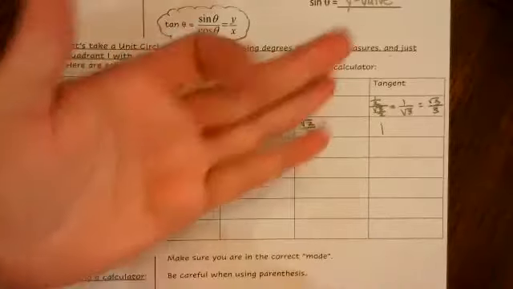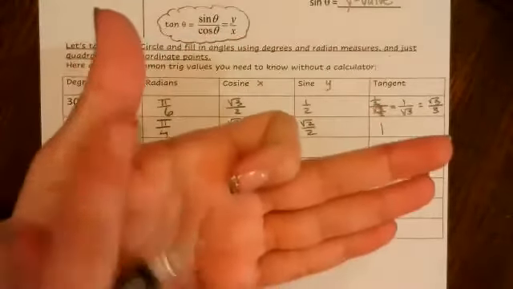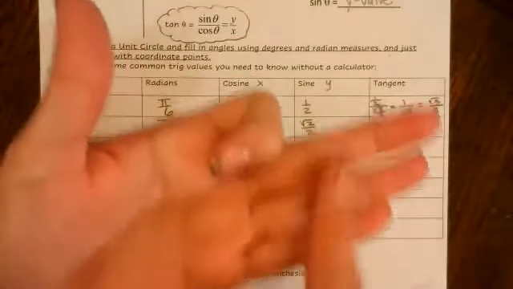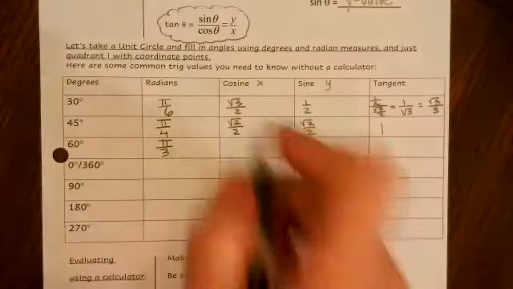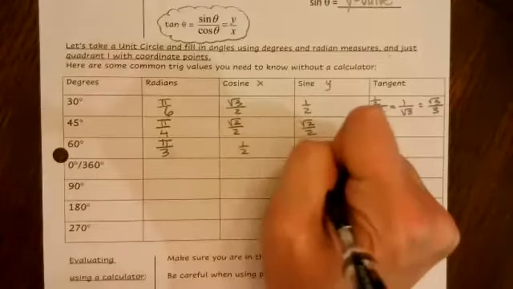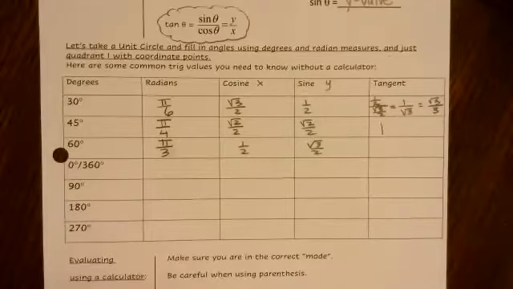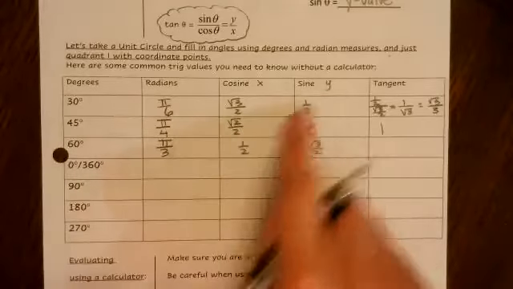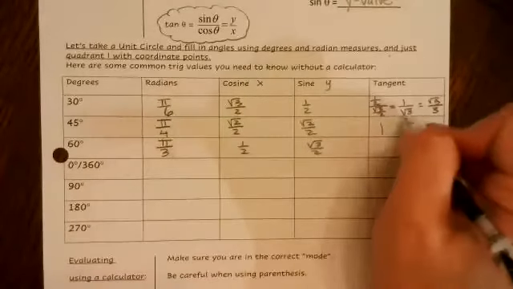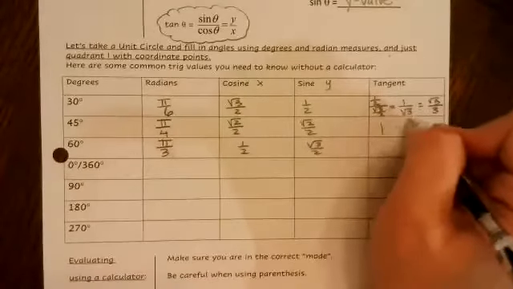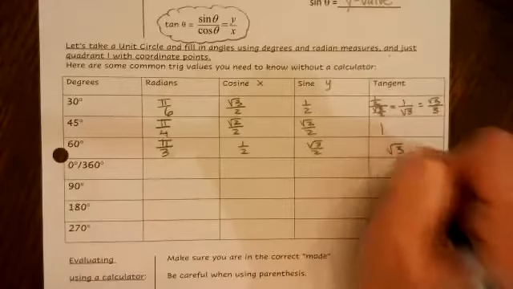And so 60 degrees is this one. So that is 1 over 2, and then the square root of 3 over 2. In this case, we have switched this x and y right here. So we know it would be the reciprocal of this one. So that is the square root of 3.